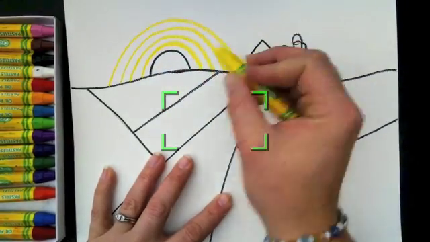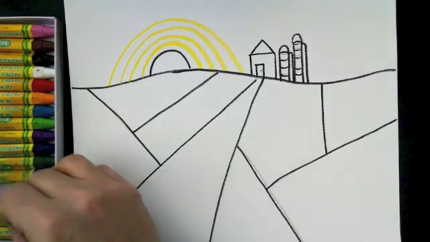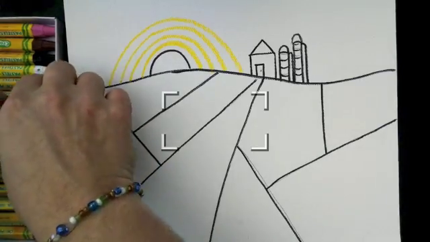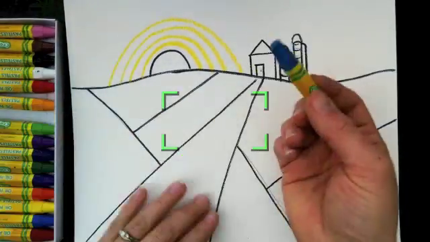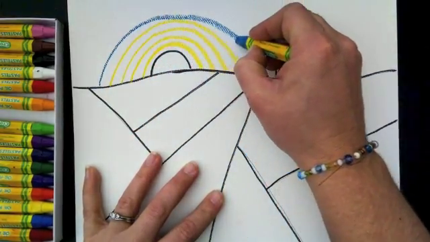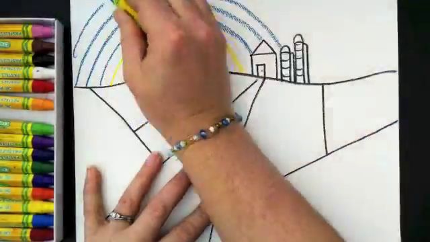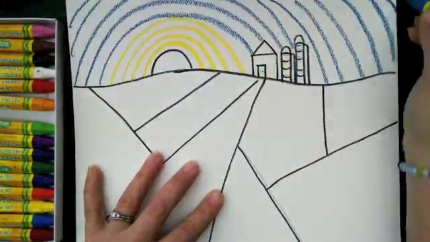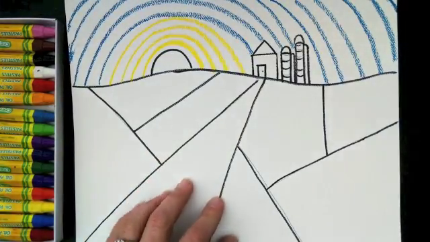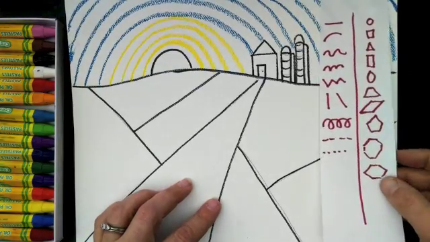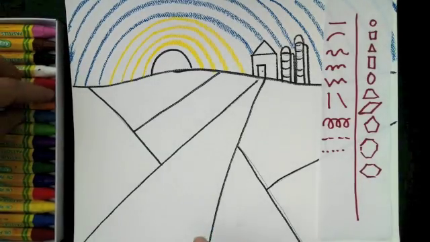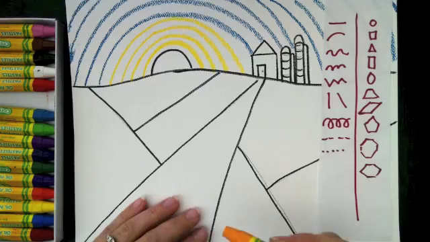I can even change my colors. Maybe the farther out it gets, the more of the sky we start seeing. So I might use some blue to represent the sky. And we talked about lots of shapes and lines to make designs. We can use any of these shapes or any of these lines in each of our fields.